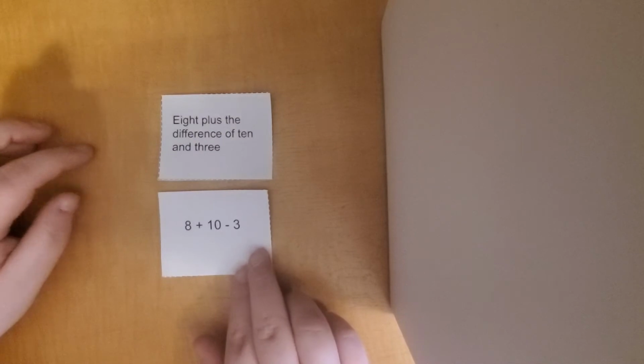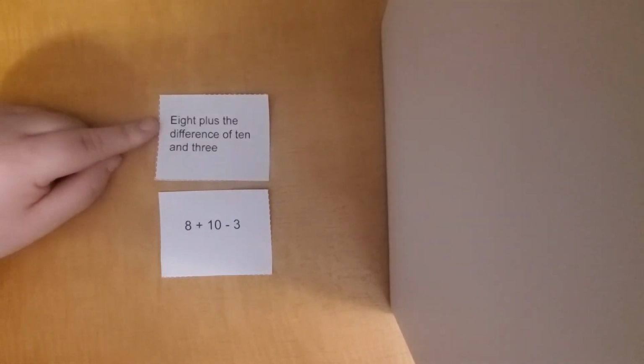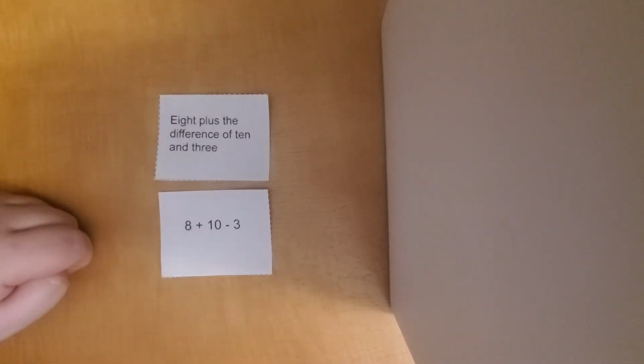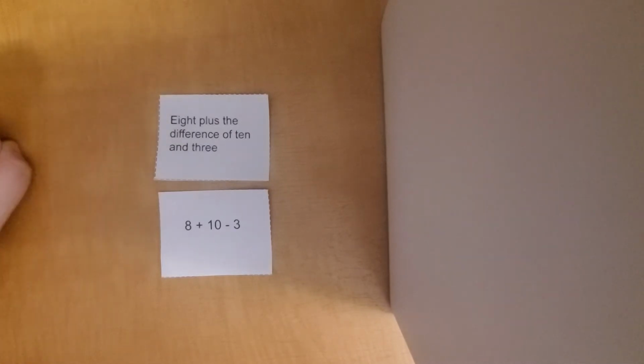So, I have my cards all cut up, and just to show you what you're looking for, I pulled out a match. This says 8 plus 10 minus 3. Okay? And this up here says 8 plus the difference of 10 and 3. We know that difference is a word for subtraction. I know that plus is that. I have 8 and then my numbers after that. So this would be a match.